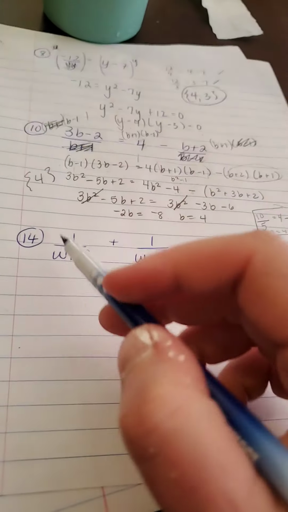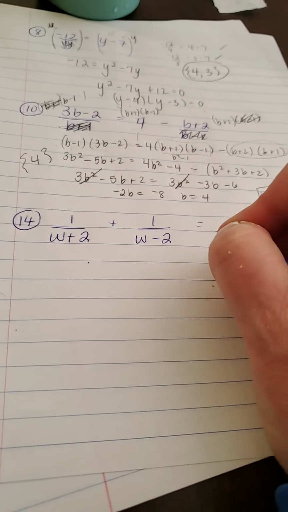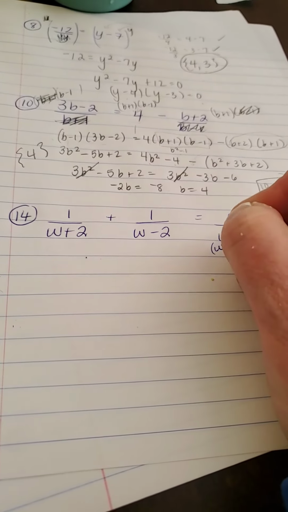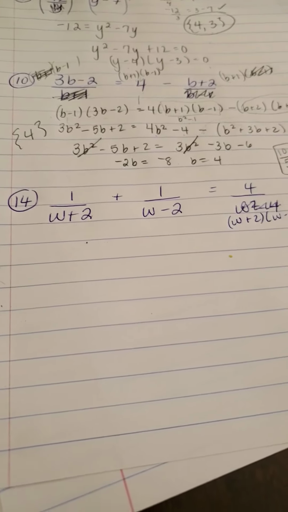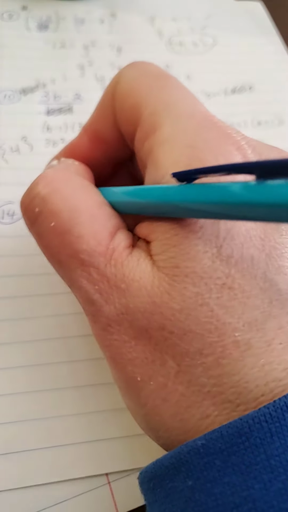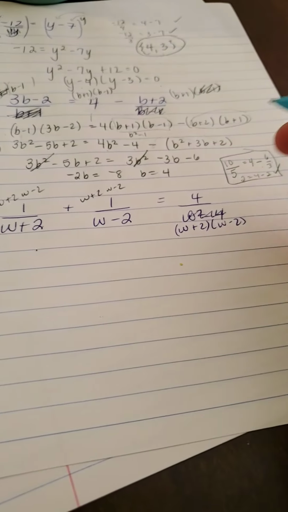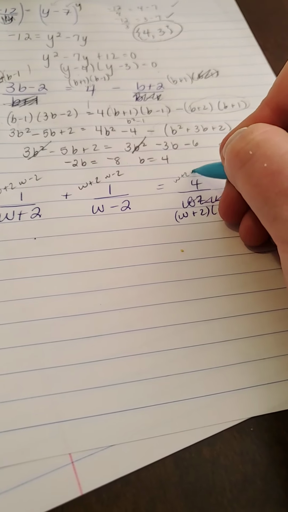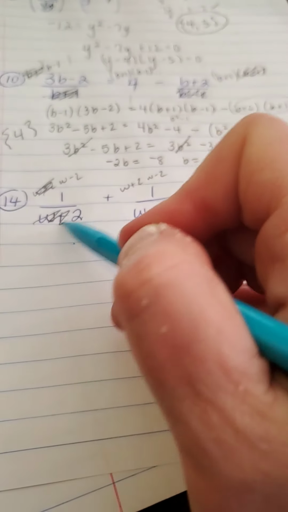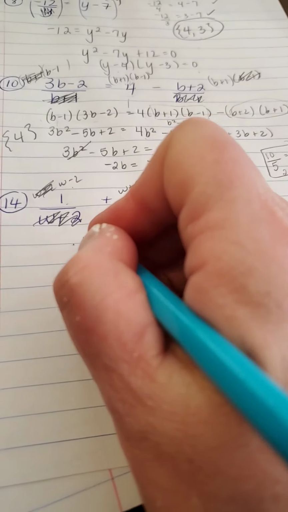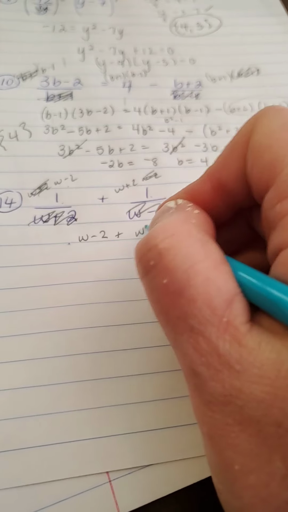Last example. The LCD is not all three denominators because this denominator is actually a combination of the other two disguised when you factor it. So that makes your LCD w plus 2, w minus 2. I'm getting a little lazy with the parentheses. Just know that those are all separate terms. I'm going to be crossing out some of them anyway. So I have 1 times this. I have 1 times that.